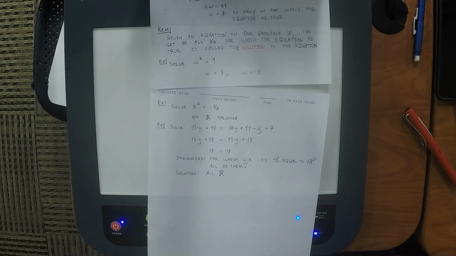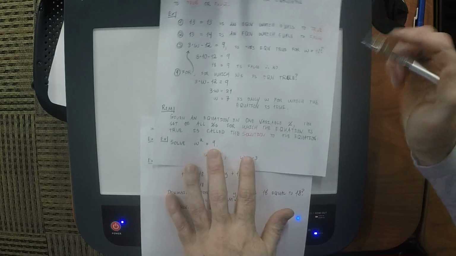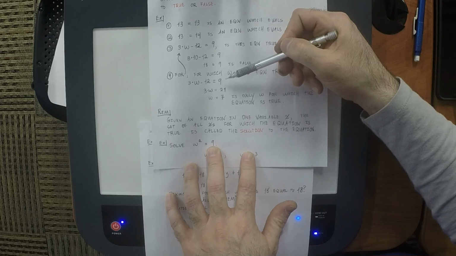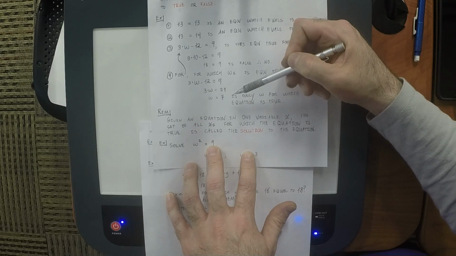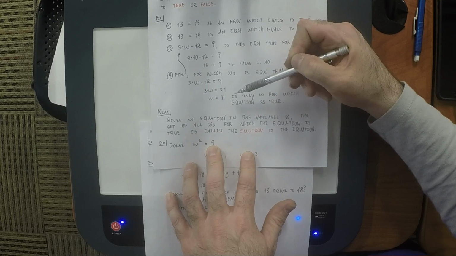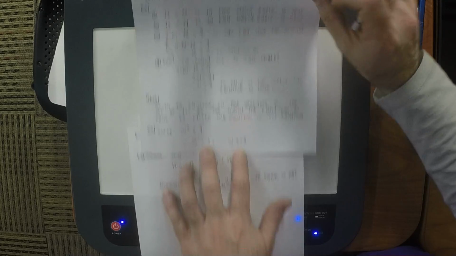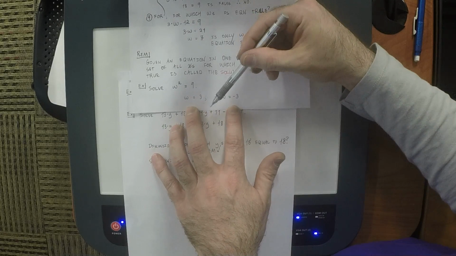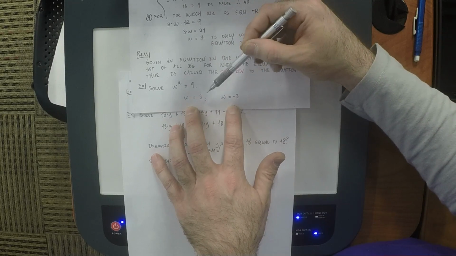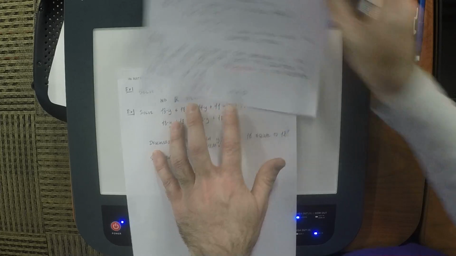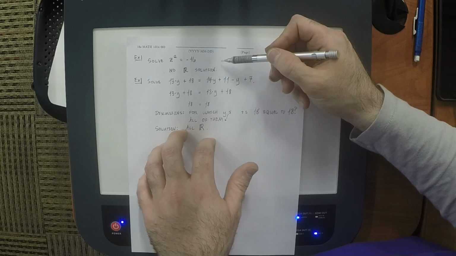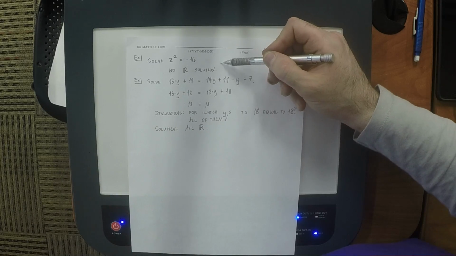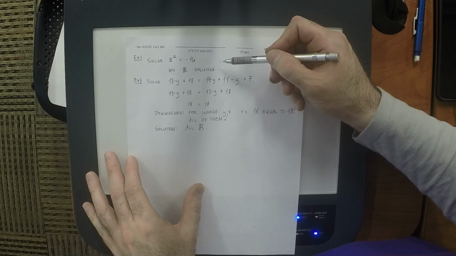So I have given you several examples. Here's an equation, the very first equation that we wrote. Its solution contained exactly one element. The next one, I gave you an equation whose solution contained exactly two elements, 3 and negative 3. The next one, its solution contained no elements. There were not any z's that resulted in this equation being true.